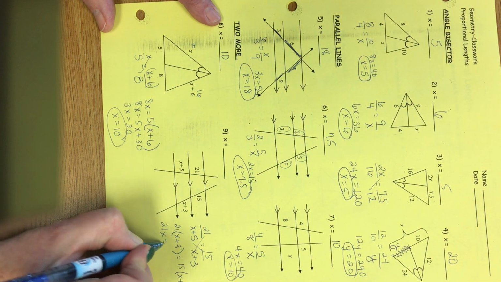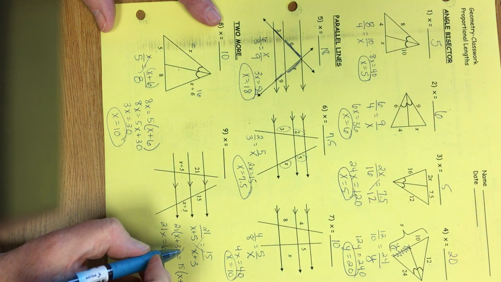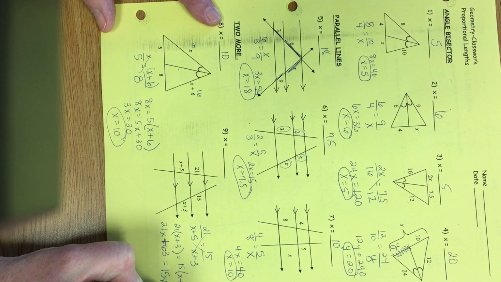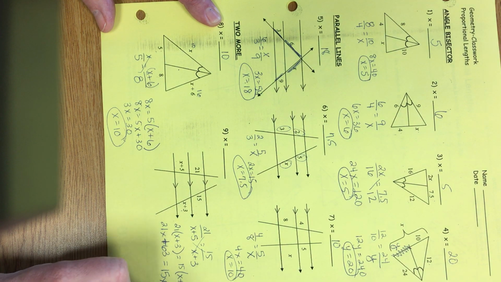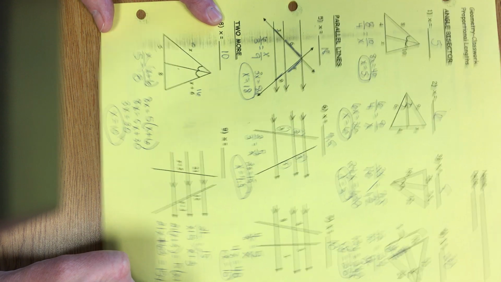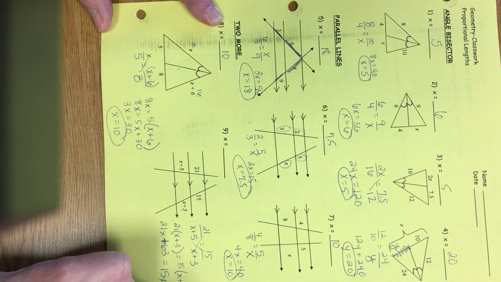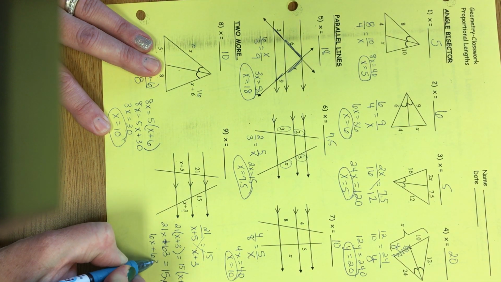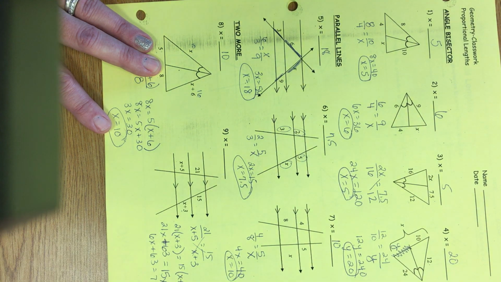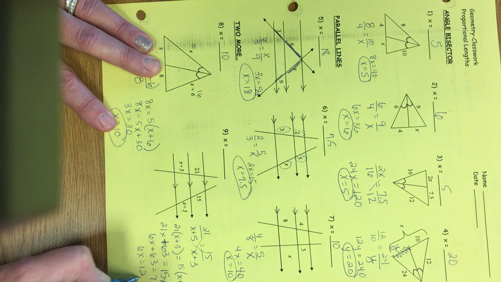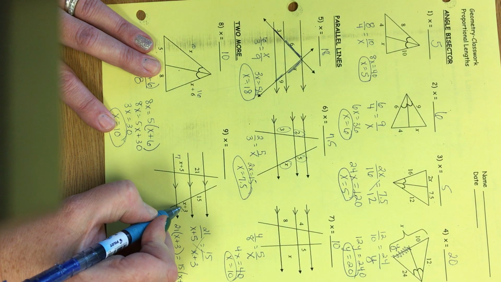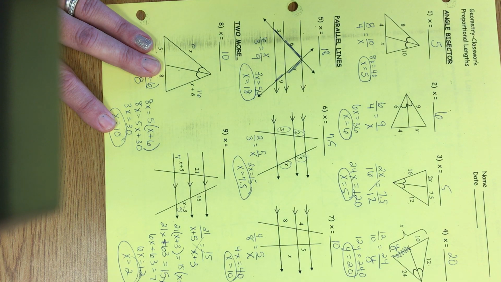Distribute: 21x plus 63 equals 15x plus 75. Subtract 15x. 6x is 12, x is 2. Sweet. So 21 over 7 is the same as 15 over 5. It is, it's 3 to 1.